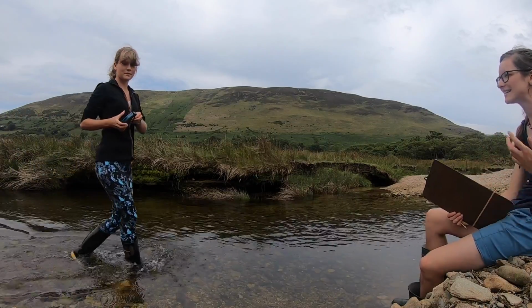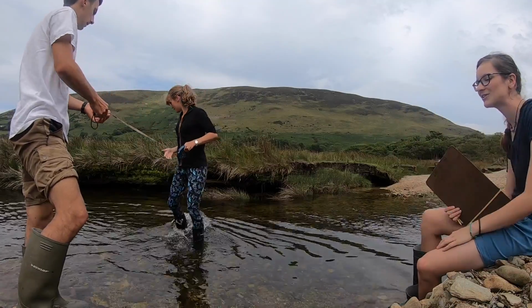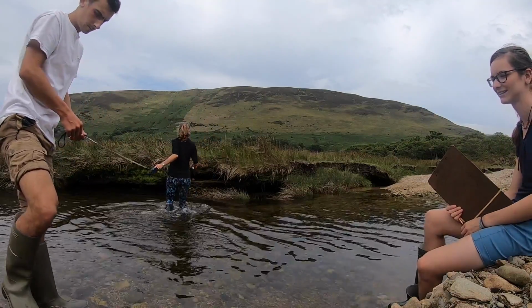For the width, all we need is a tape measure, and we're just going to go from bank to bank, holding it at the height of the water.